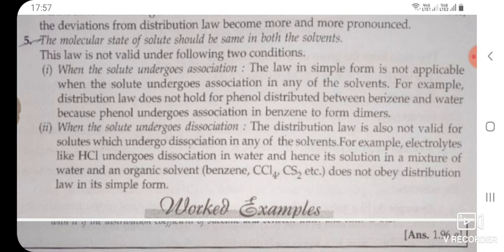When the solute undergoes dissociation, the distribution law is also not valid for solutes which undergo dissociation in any of the solvents. For example, electrolytes like HCl undergo dissociation in water, and hence their solution in a mixture of water and an organic solvent like benzene, CCl4, CHCl3, etc. does not obey distribution law in its simple form.